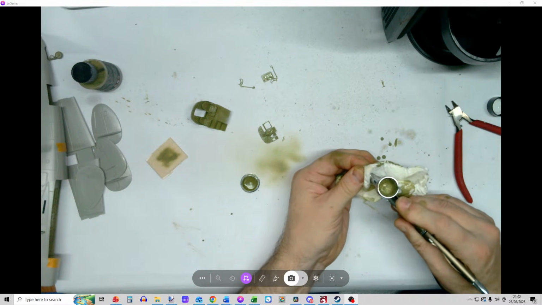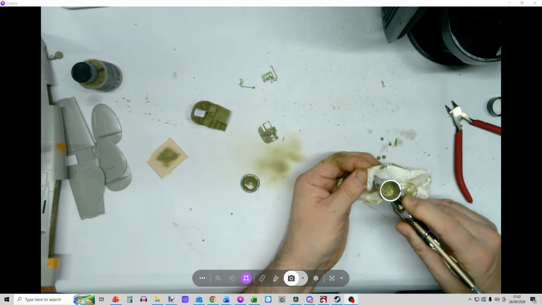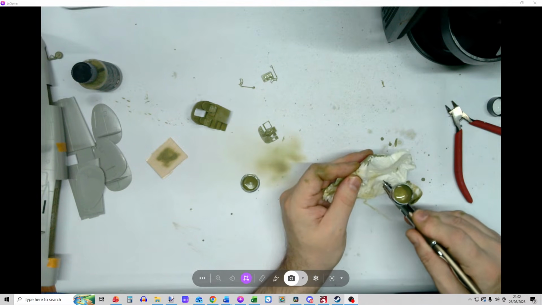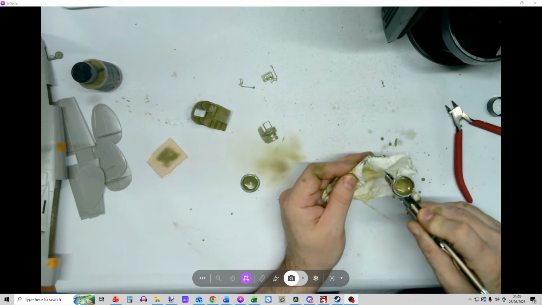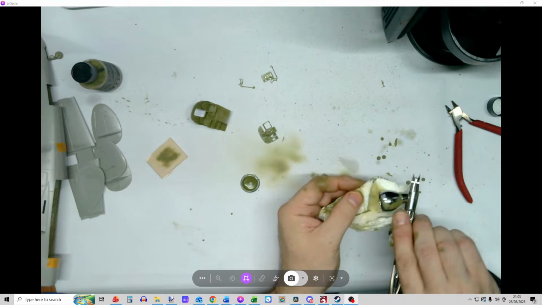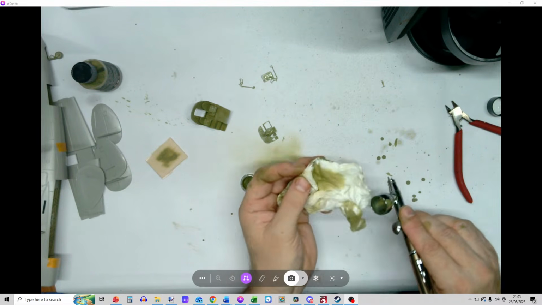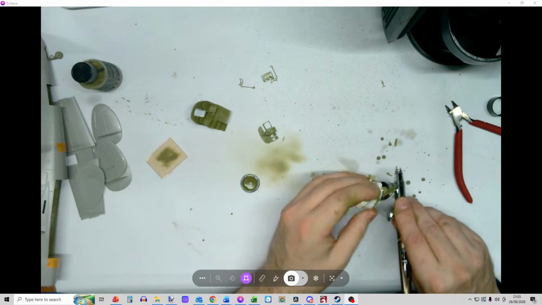And then I'll mix that back to try and get the paint mixed so that it's thinner all the way through. Spray that through. And then empty that out. And then just repeat that process.